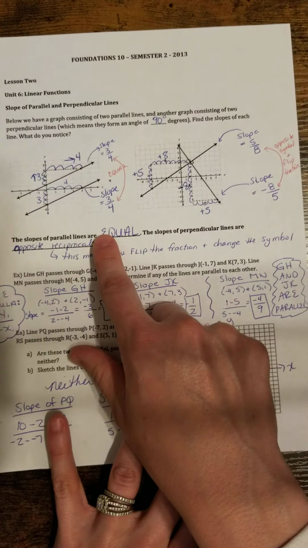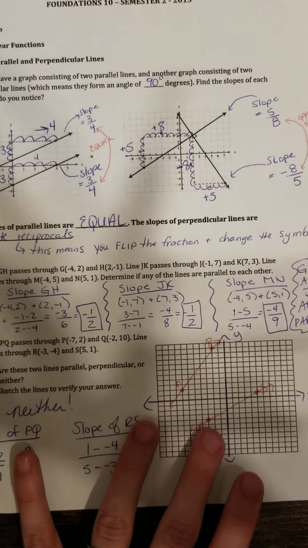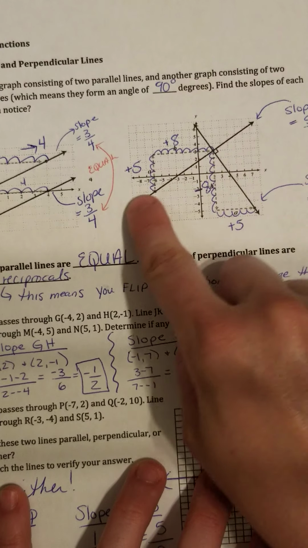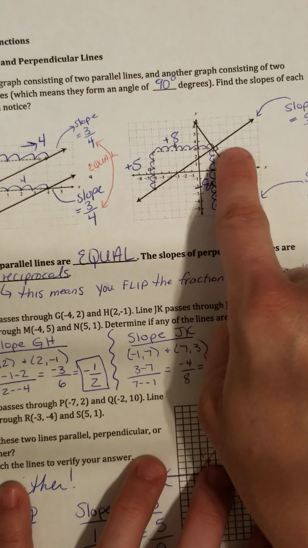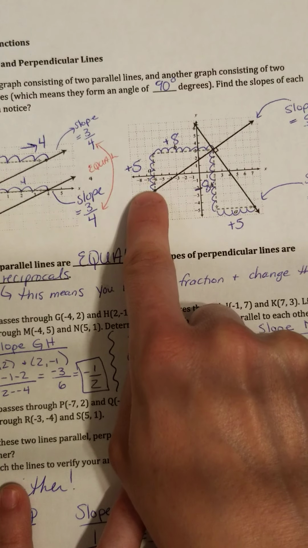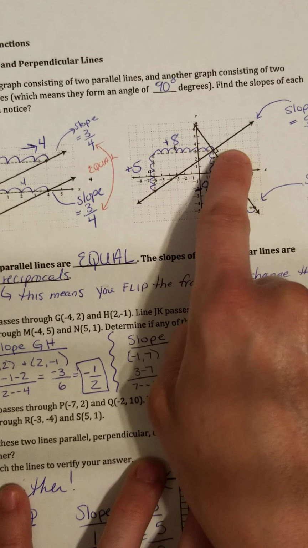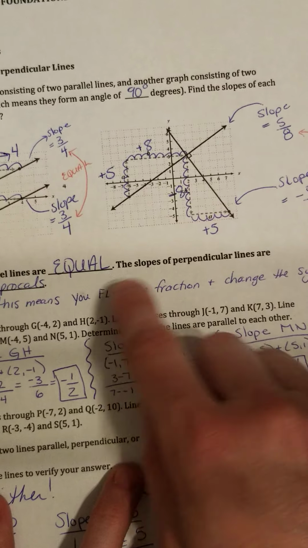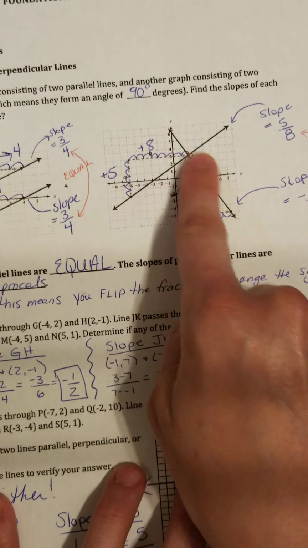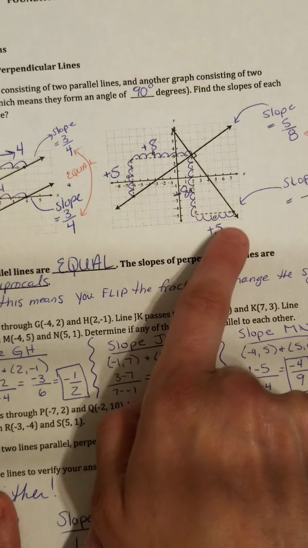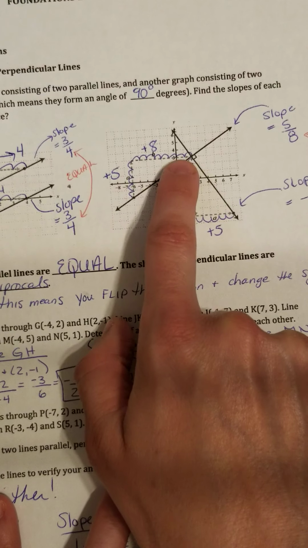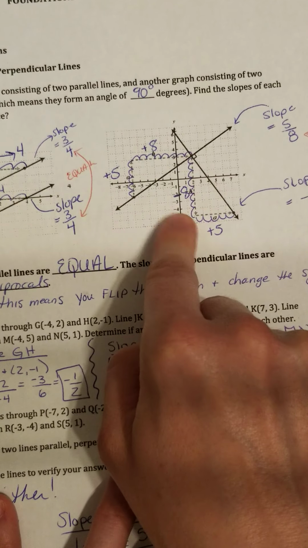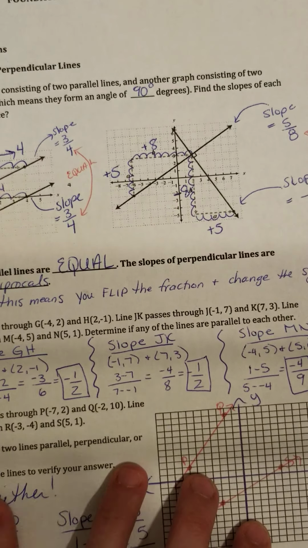Perpendicular lines, however, I'm going to zoom in here. For this one right here, I started with this point traveling to that point. I had to go up 5 and over 8. So that's how I got my slope of 5 over 8, rise over run. For the other line, to get from that point to that point, I had to go down 8 over 5. Because I went down 8, be careful, that's a negative there.